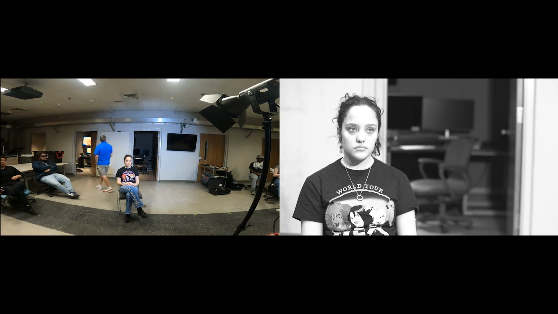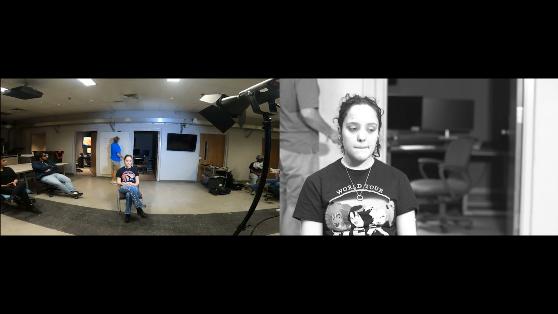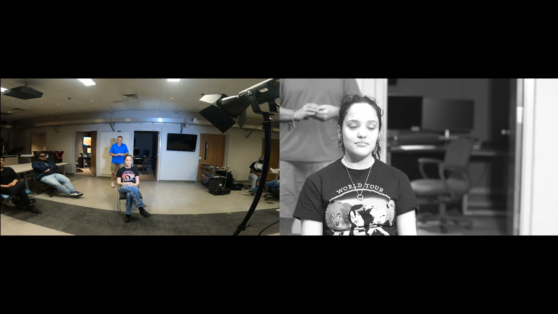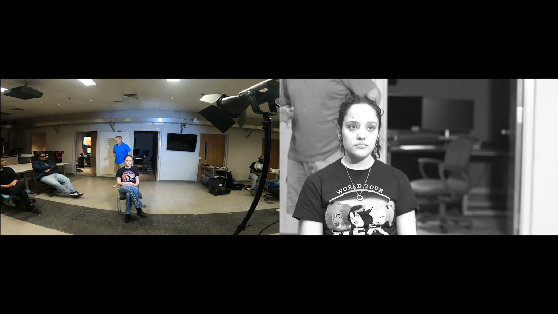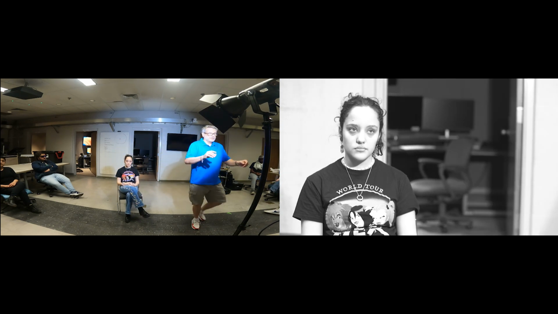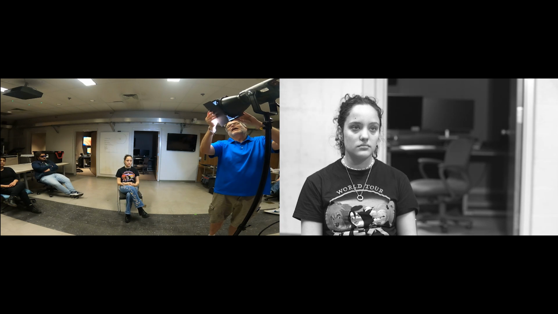So we've got Emma right here. We're going to be going around Emma in a big circle. And points on this circle are all going to be established portrait settings. So the first thing I want to do for portrait settings is you almost always want the light to be a bit higher.